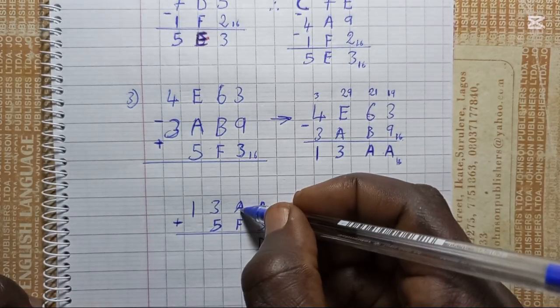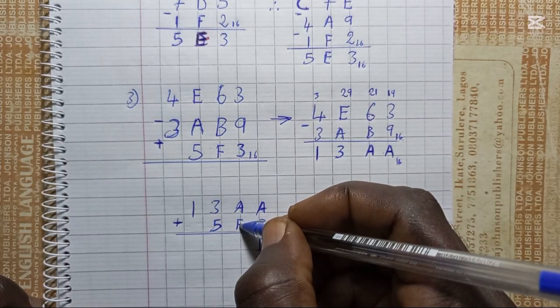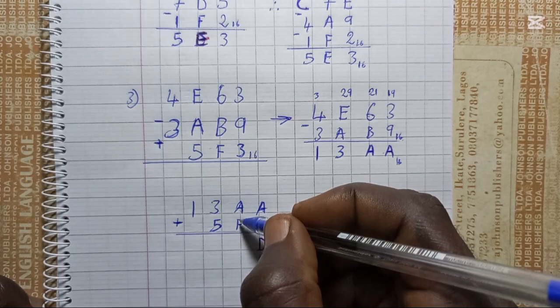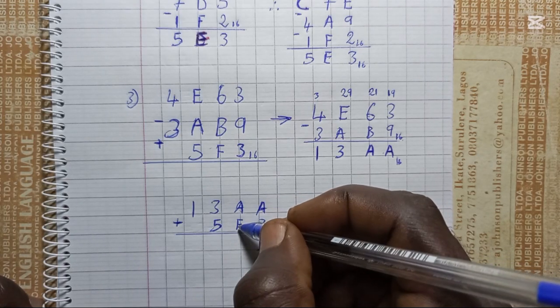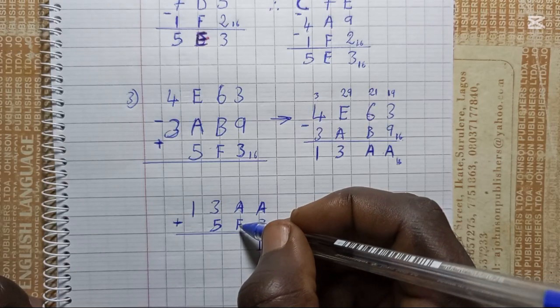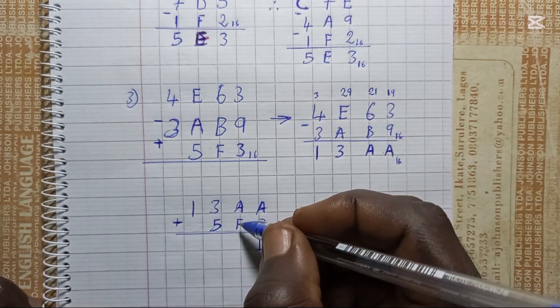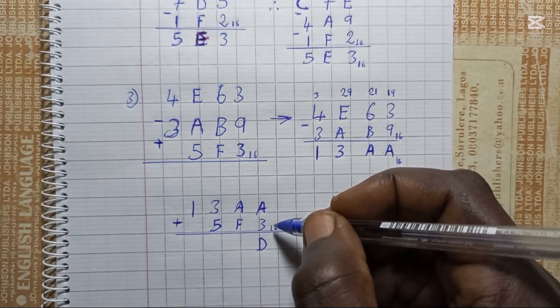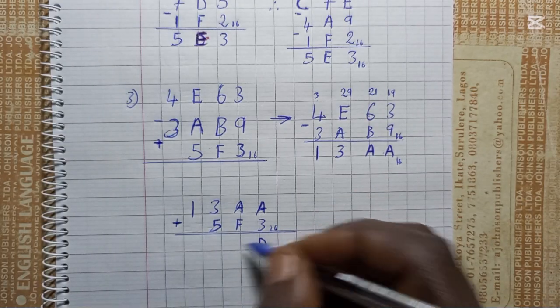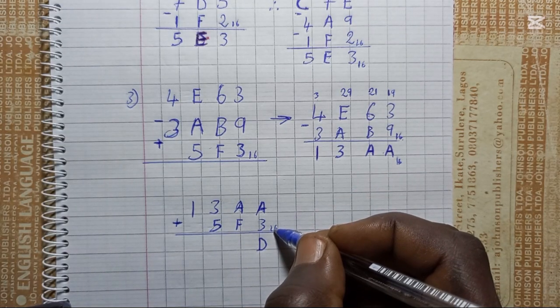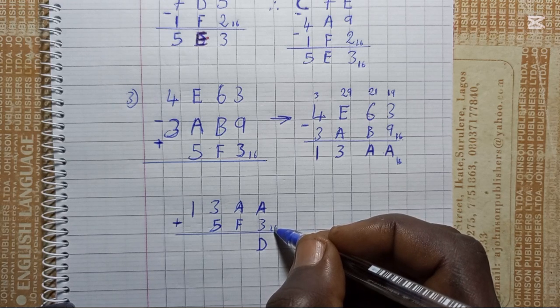Now here F plus A, A plus F. A is 10, F is 15. 10 plus 15 is 25. So how many times can we get 16 in 25? We can't just write 25 directly because 25 is bigger than the base we're working with, base 16.